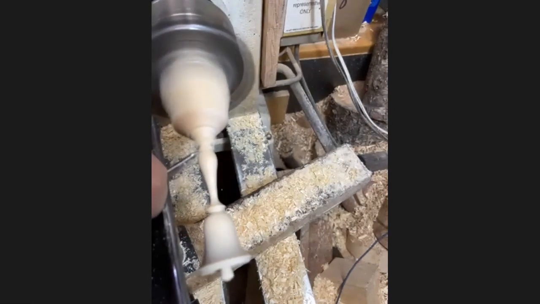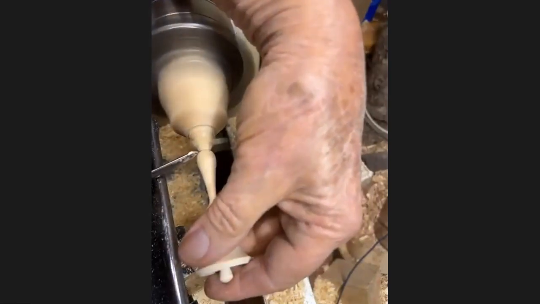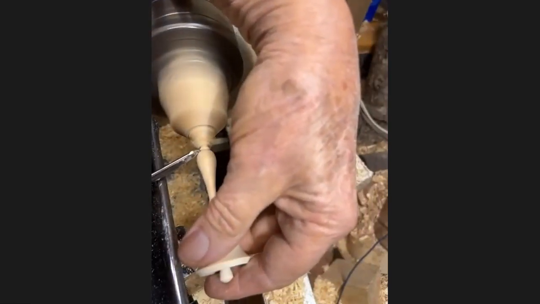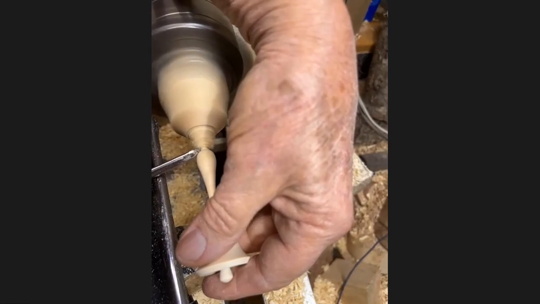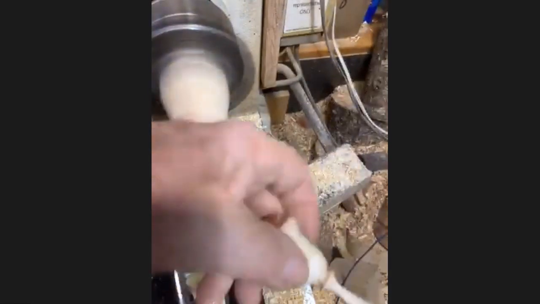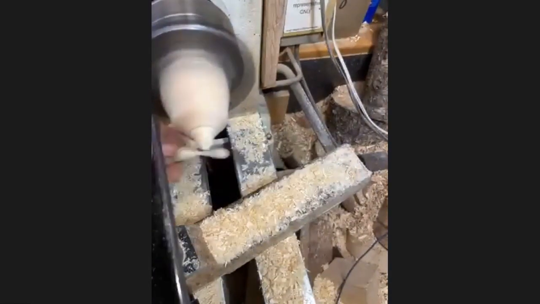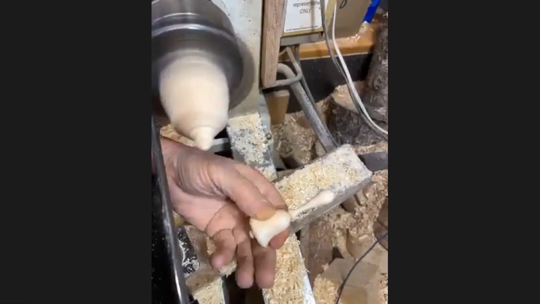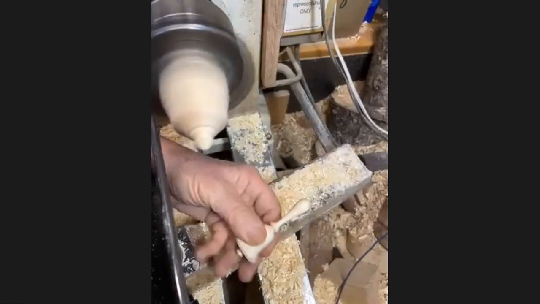So now we'll go to cut this off. Now support it here. Down, downhill. Now I can come around and slowly slice that off clean. Get my hand out of there. But anyway, so now we have a little bell.